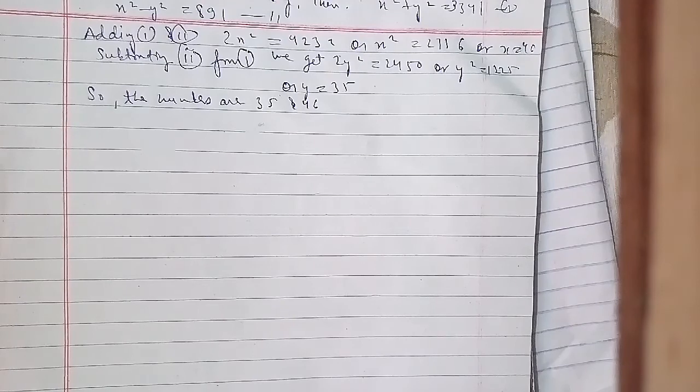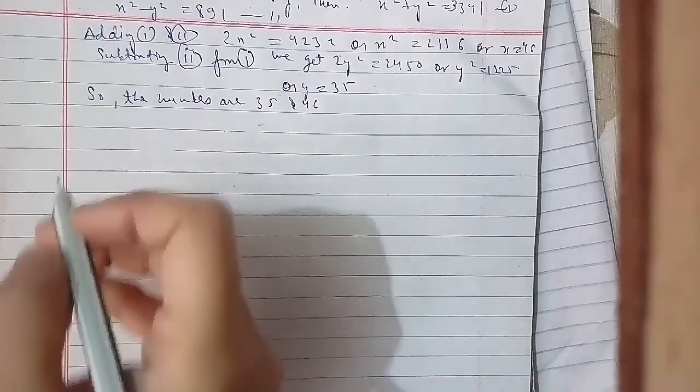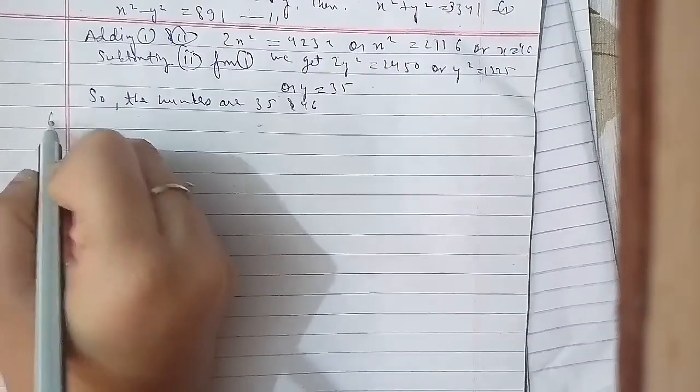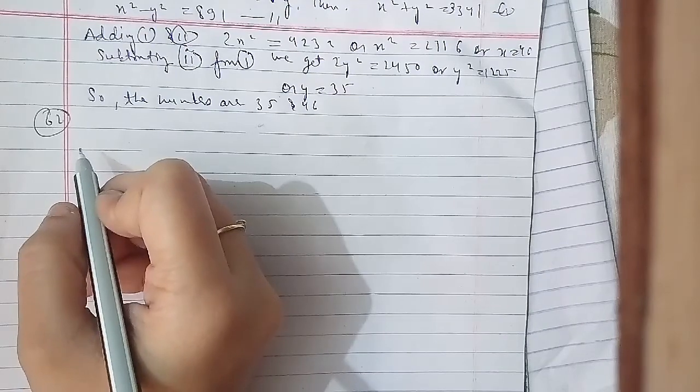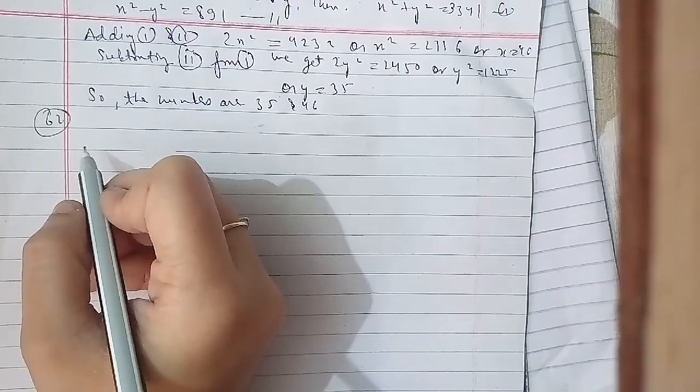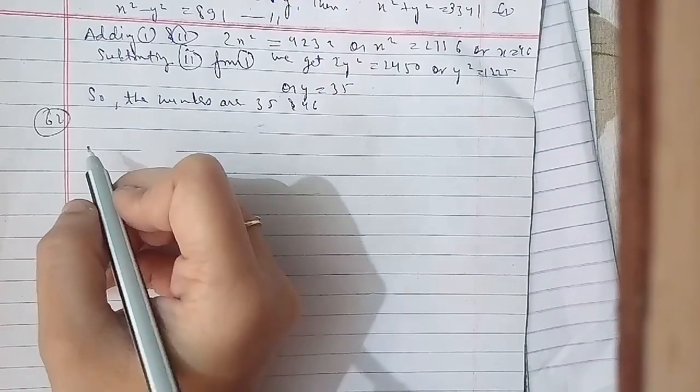If the sum of their squares is 369, then you have to find the sum of the numbers. This has been asked in the SSC examination paper, and it is also an important one.